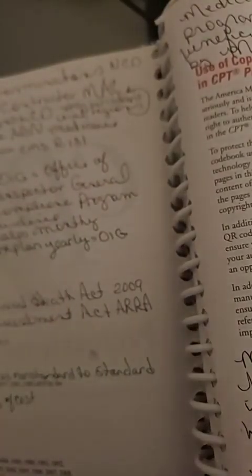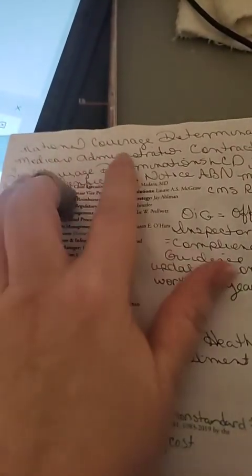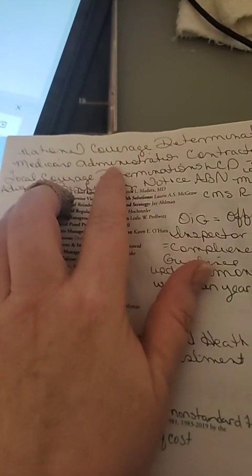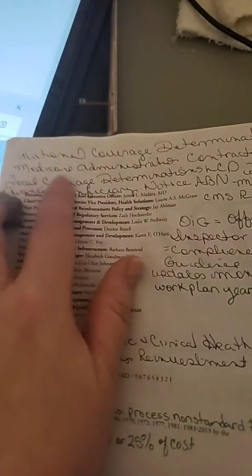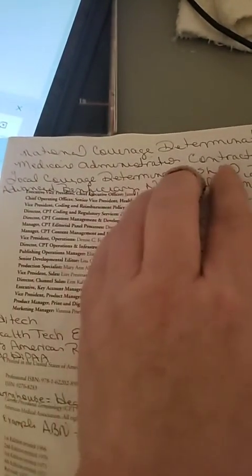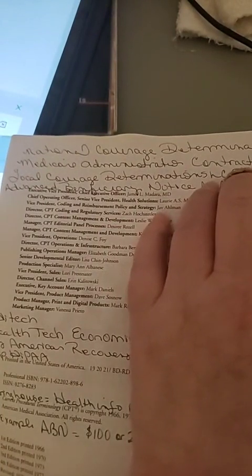So the National Coverage Determination organization interprets the guidelines, and then they send those interpretations down to the Medicare Administrative Contractor, which is MAC.